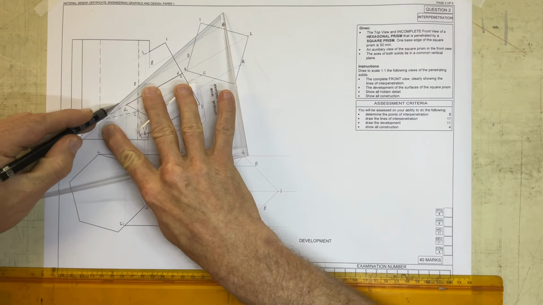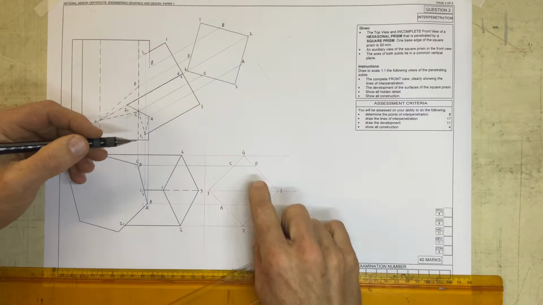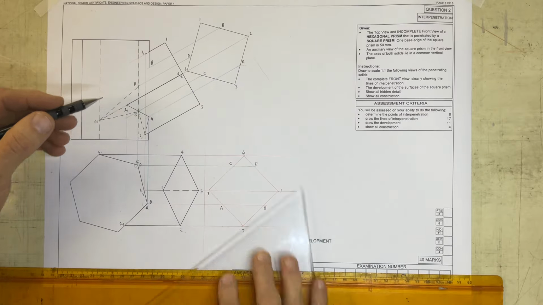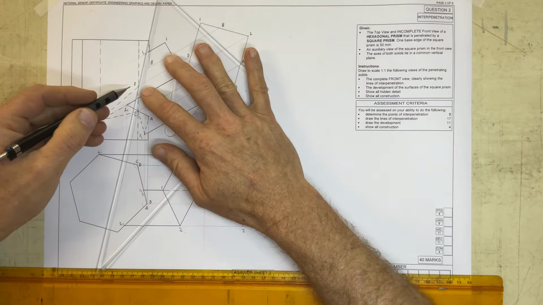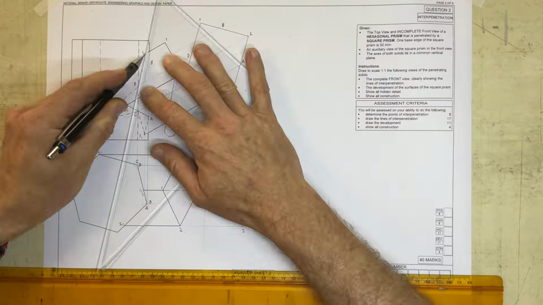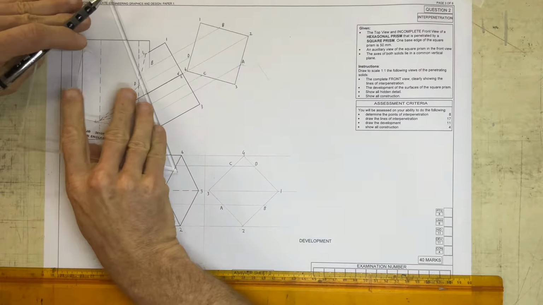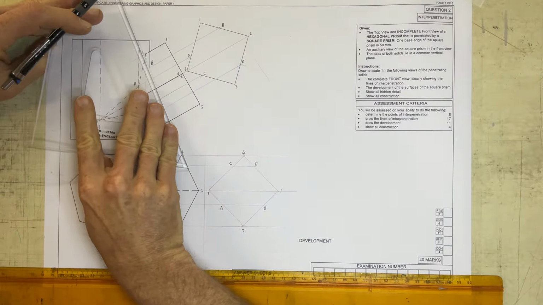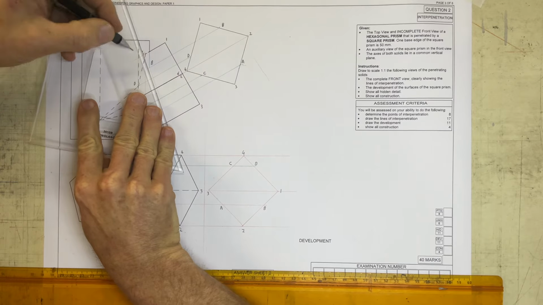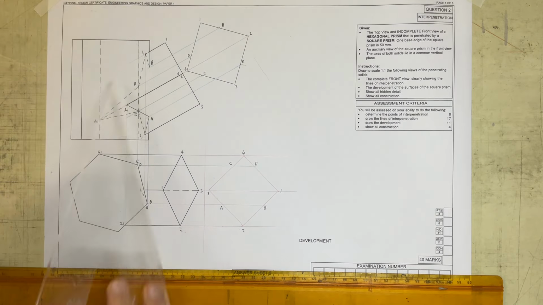Also all in hidden detail. There's a lot of hidden detail on this. D then goes to 1. I have got 1 over there. That's all hidden detail because it's all on the other side. Okay, 1 then goes to B, and that is going to be also hidden detail over here. Hidden detail going to B.